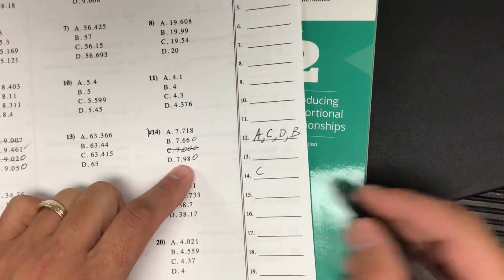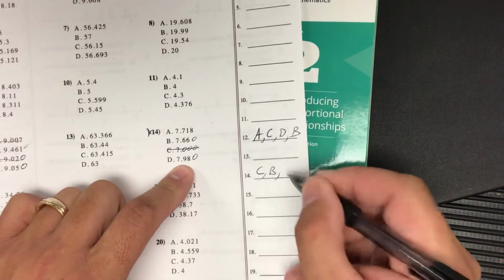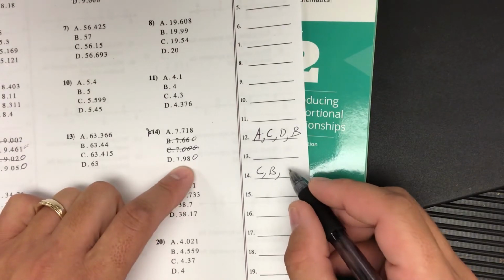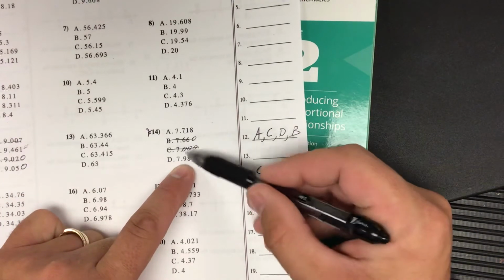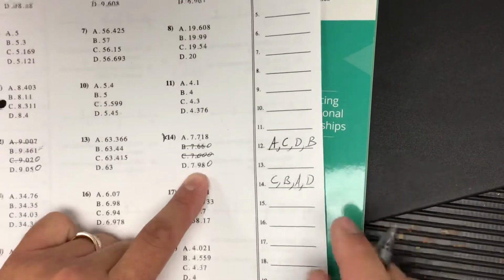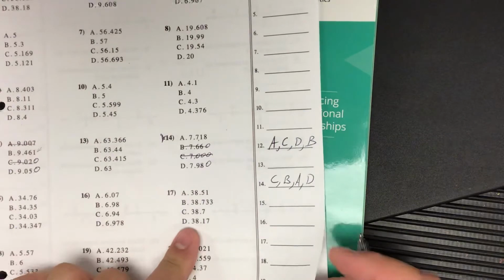What's next smallest? B, yes. And then? B. No, A. 7 is smaller than 9. A and then D. So C, bad on that one.